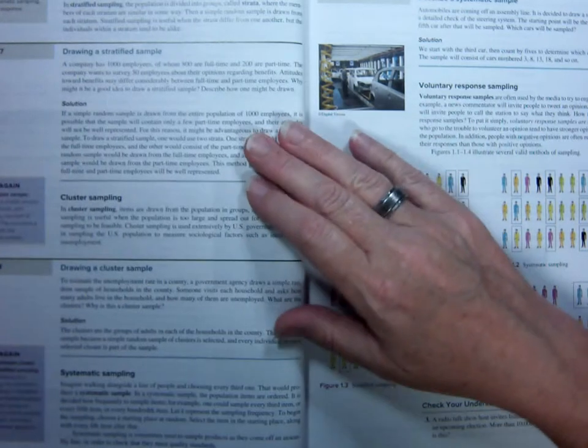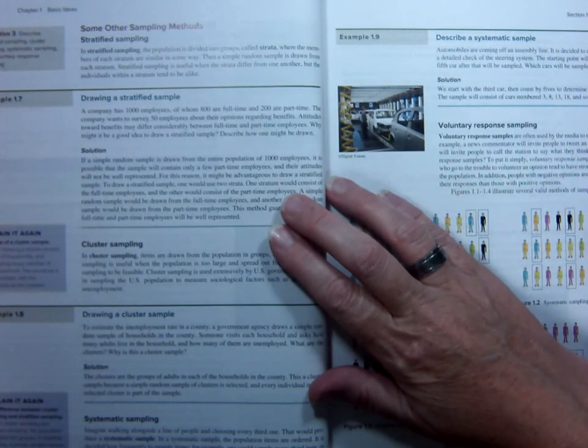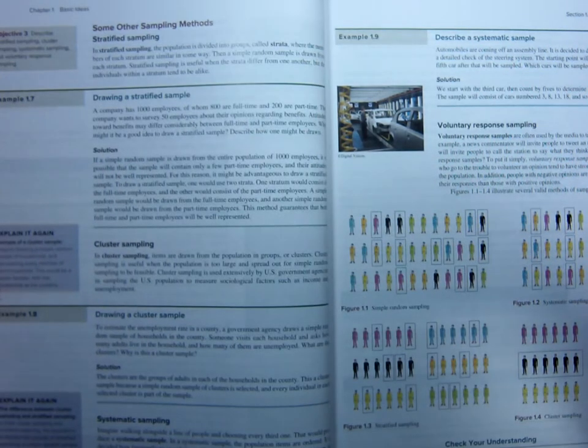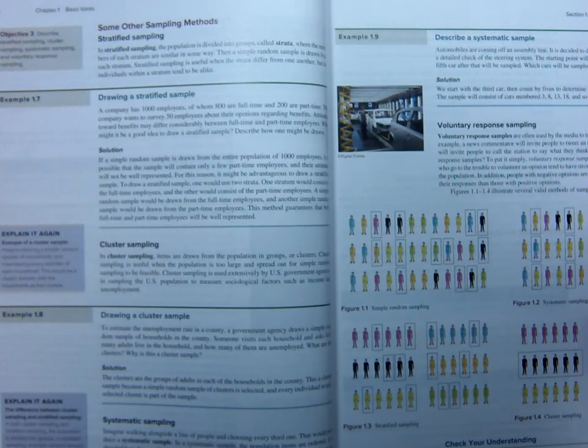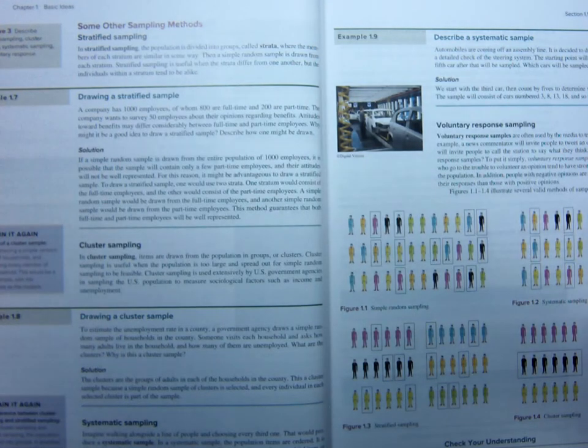Okay, so for instance, let's say here they talk about having 1,000 employees, but some of those employees are full-time and some of them are part-time, and they want to do a survey about their opinions regarding benefits. Now, full-time employees and part-time employees might have a very different stance on how they feel about benefits. So in this case, you would want to separate them first. Separate the 800 group and separate the 200 group.